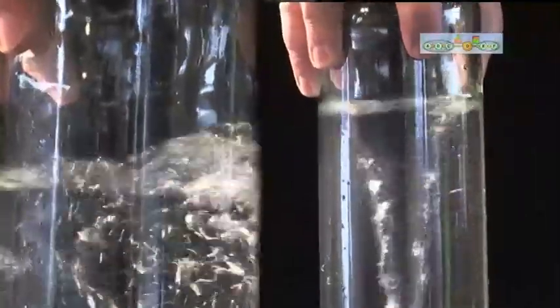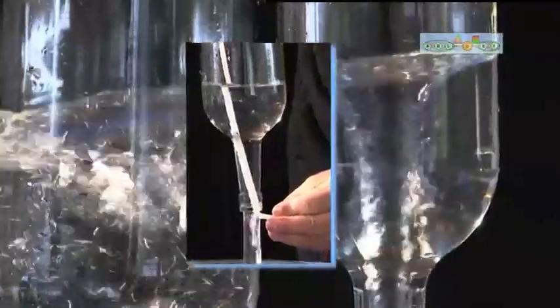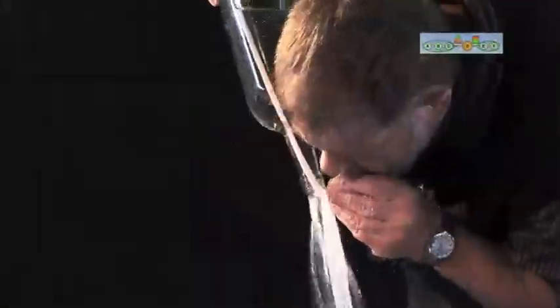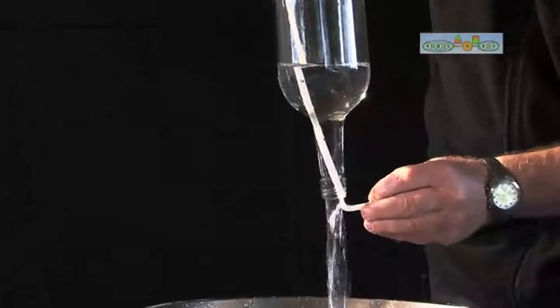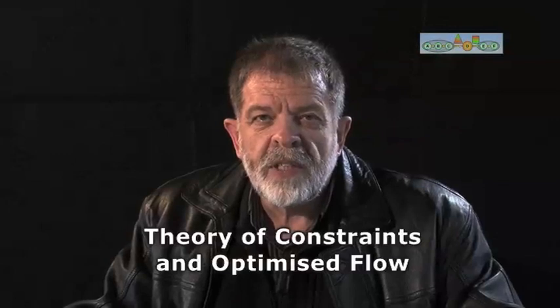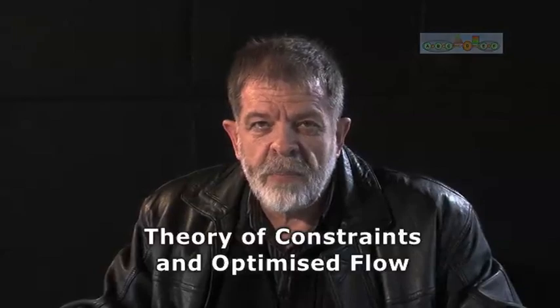Secondly, if you follow the right approach, you can eventually get both superflow and a spirit of calmness simultaneously. In order to do this, you need to address the physical flow and the people aspects of the business simultaneously. Applying the principles of the theory of constraints and optimized flow can significantly improve your business.